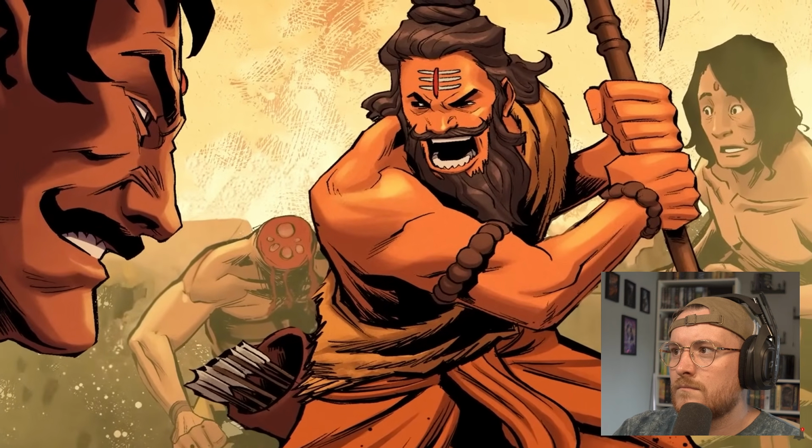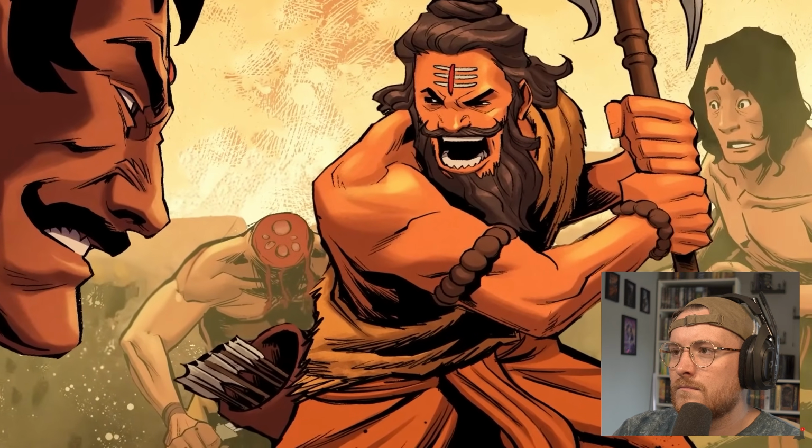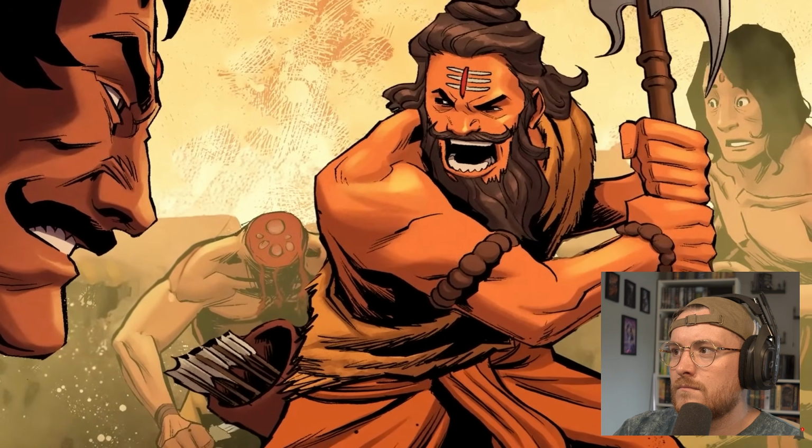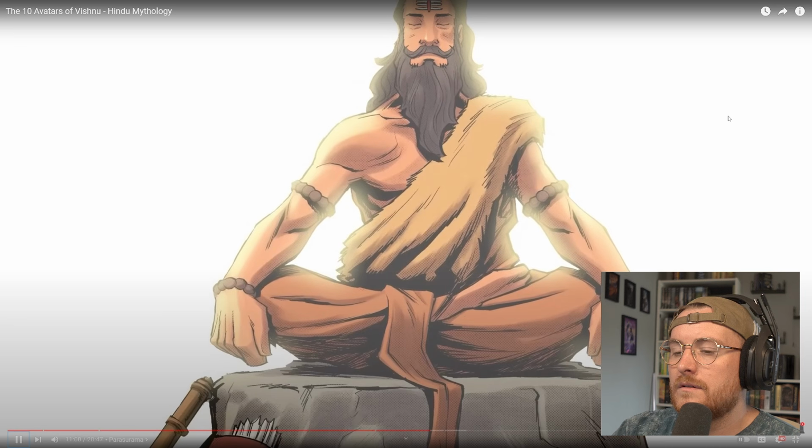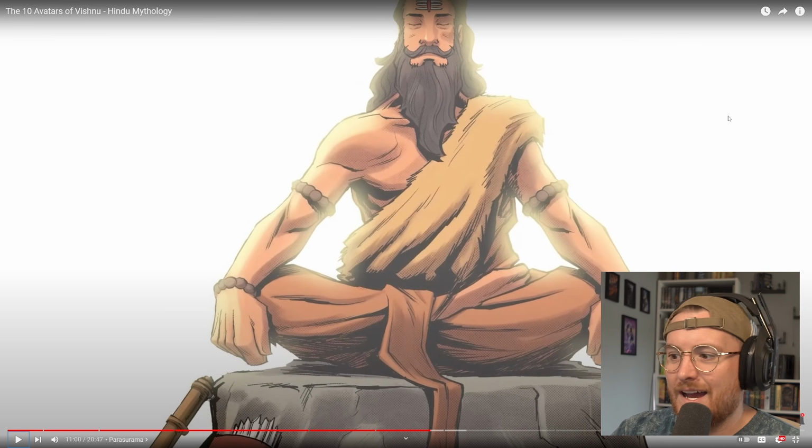After fulfilling this mission, Parasurama donated the lands he had conquered to the Brahmins, and retired to devote himself to meditation and penance, becoming an ascetic, i.e. someone who renounces worldly and physical pleasures to reach a higher state of spirituality or understanding. So he basically started to go inside instead.